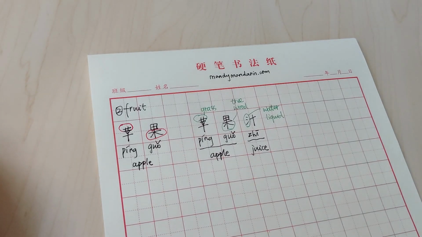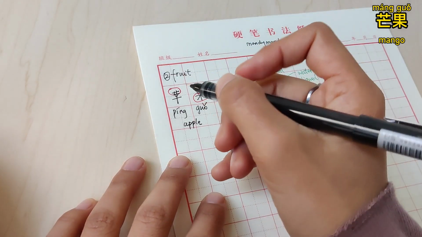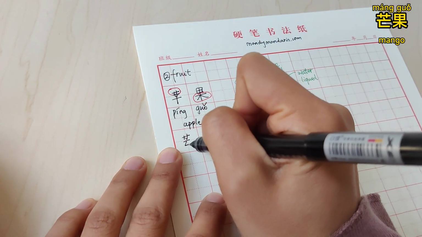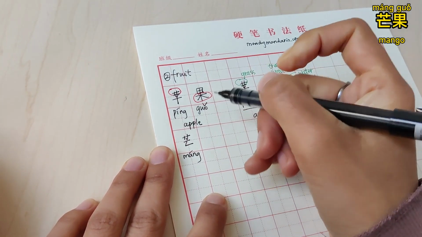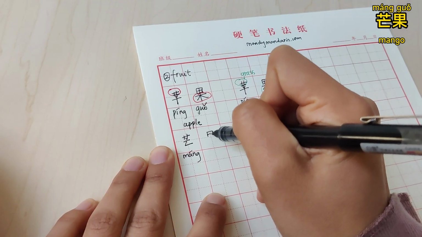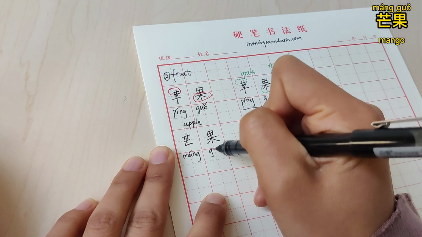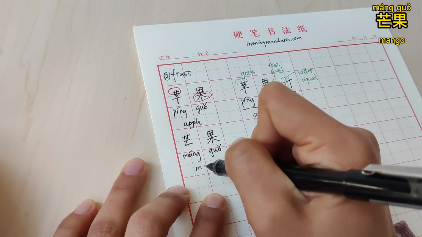Okay, so move on to the next word that comes with the grass radical. And the next one is mang, 果, 芒果, easy.